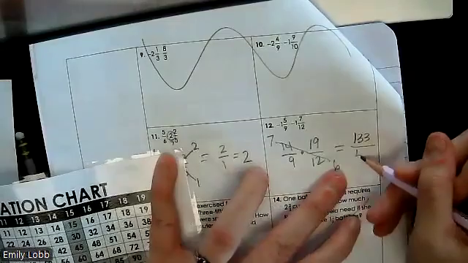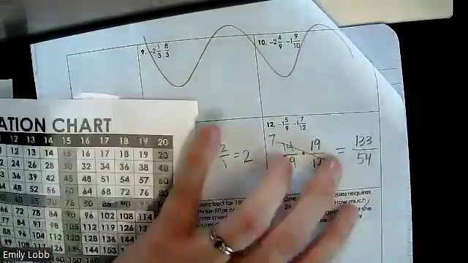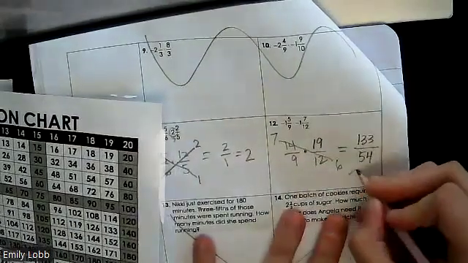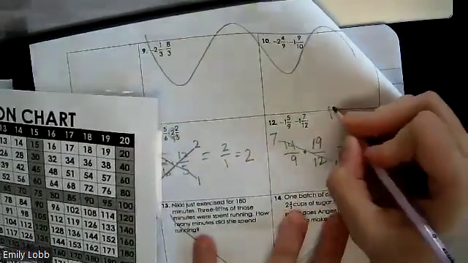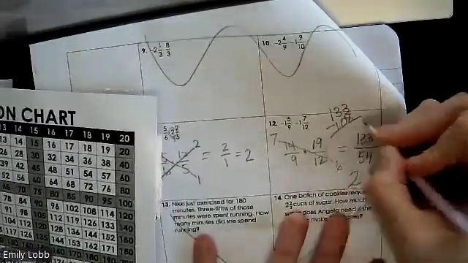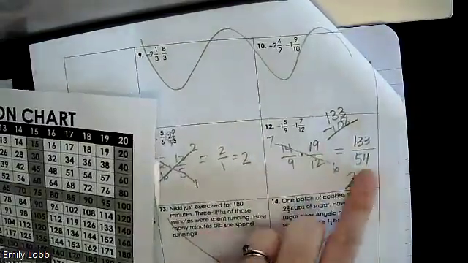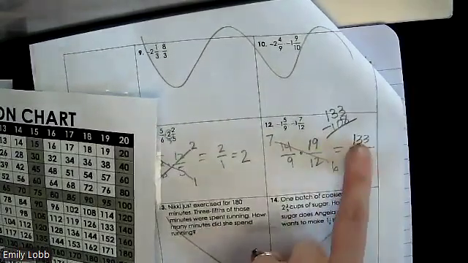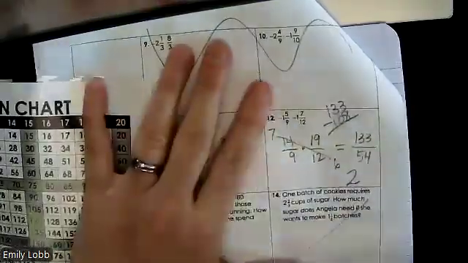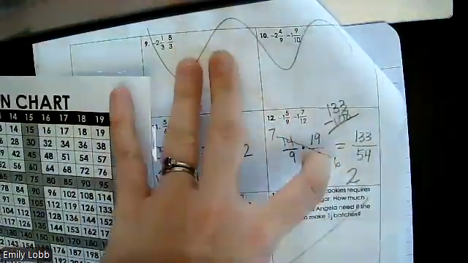9 times 6 is 54. So let's estimate, right? We know we can at least take 2 out. 2 out would be 108. So if I'm wanting to see how many would be remaining, I'm subtracting 108 because that's 54 times 2 from the 133. So can I take 8 from 3?